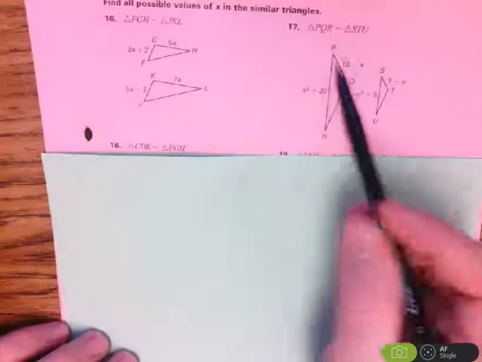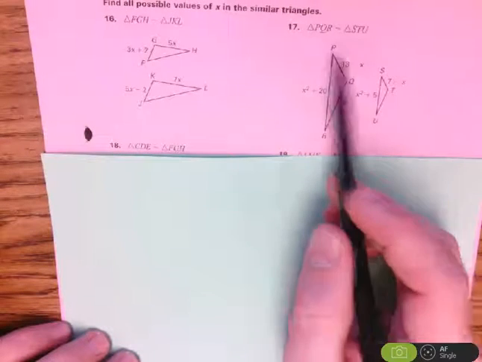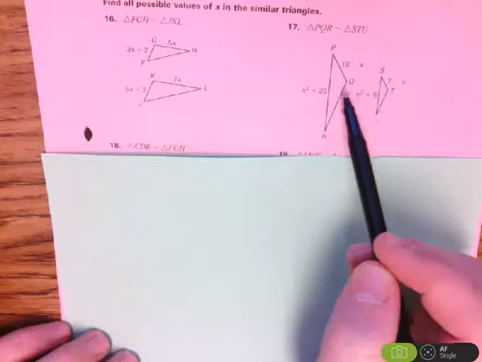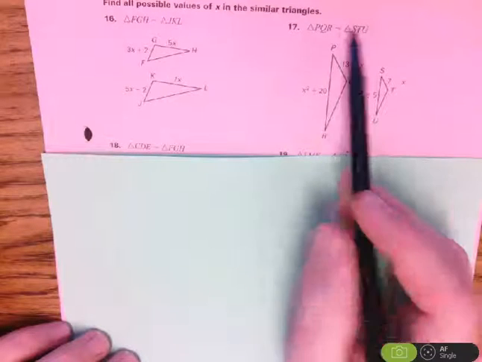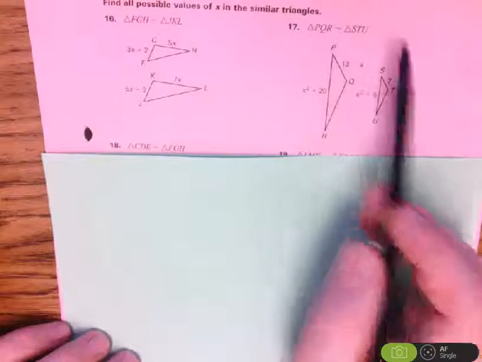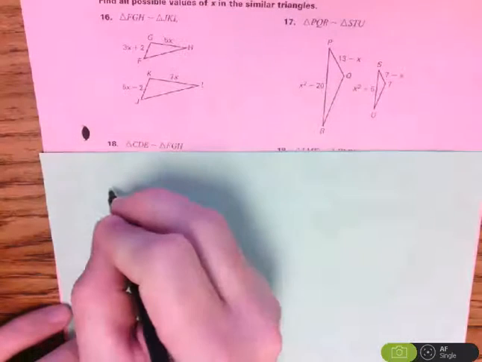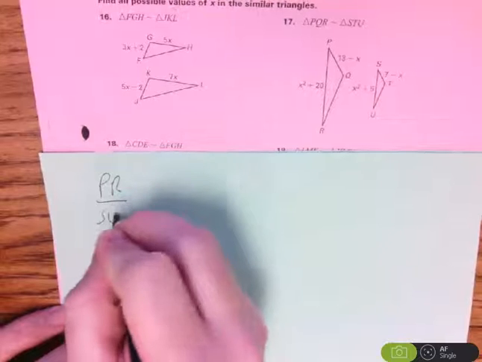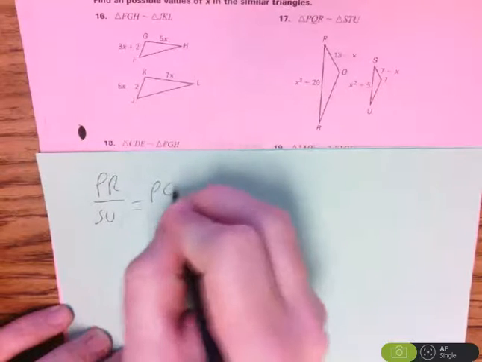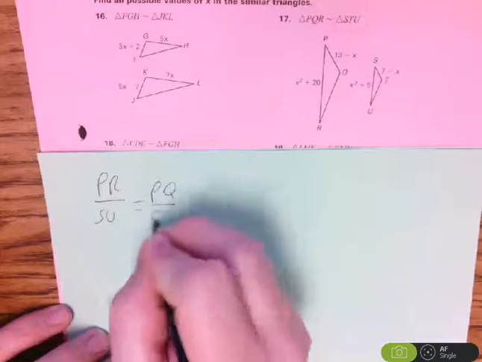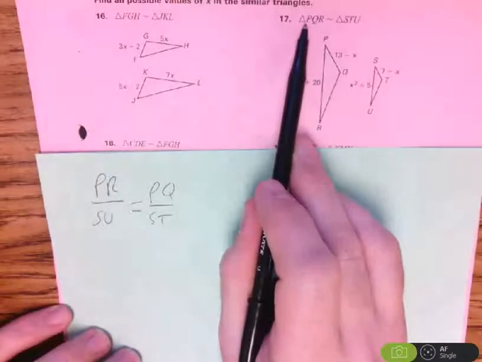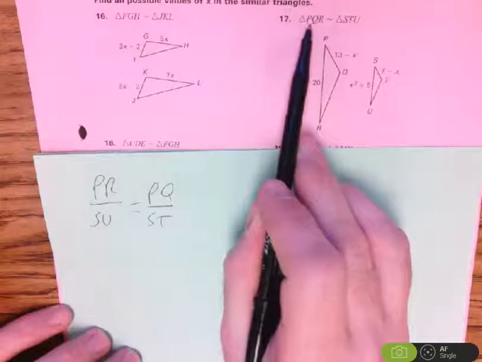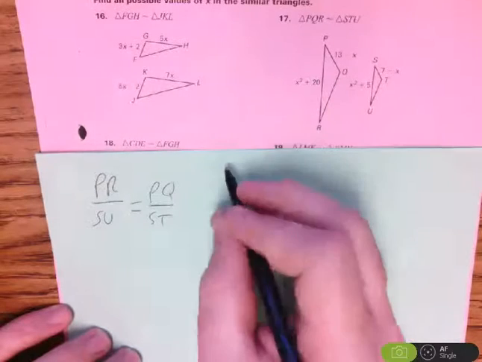So looking at number 17, they're telling us the triangles are similar. They didn't even rotate it or anything. So basically, the way it's matched up visually is the way it's going to match up using the letters. So I don't think that was probably the issue. I think most people were able to figure out PR matches up with SU the same way that PQ matches up with ST, right? So PR matches up with SU, and PQ matches up with ST. So I think most people got to this point.